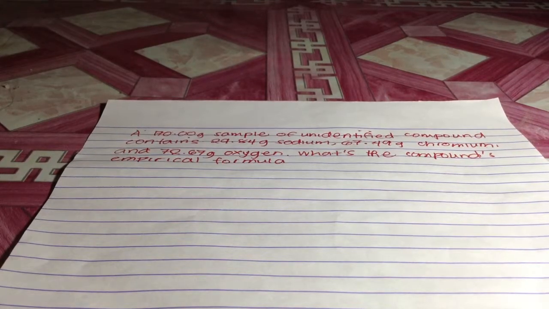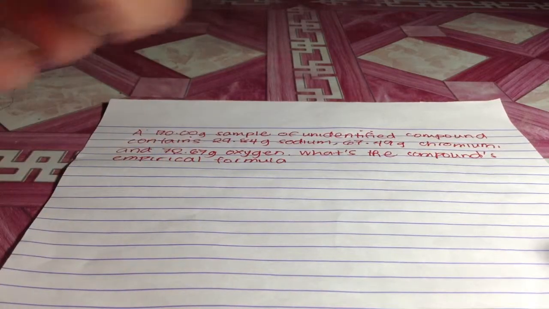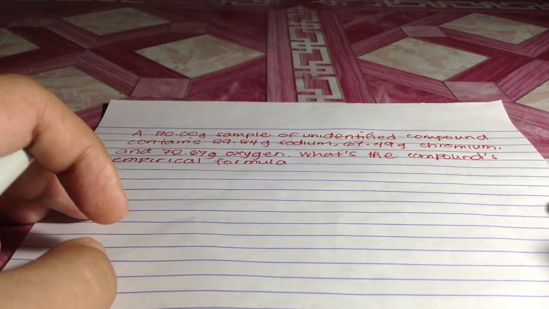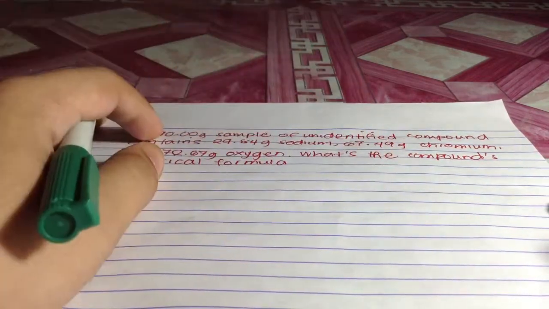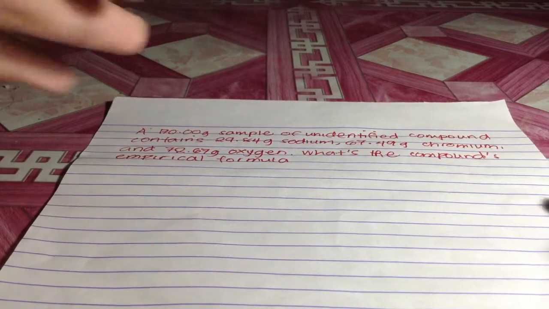But this equation is easier than before because you are not going to take their atomic weight until the second process of this equation. First, it says that 170 grams, so that's going to be the weight of all these 3. So what you are going to do is divide each of them by this, so you will be able to get the percent composition.